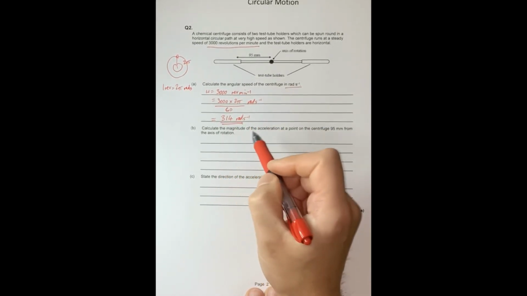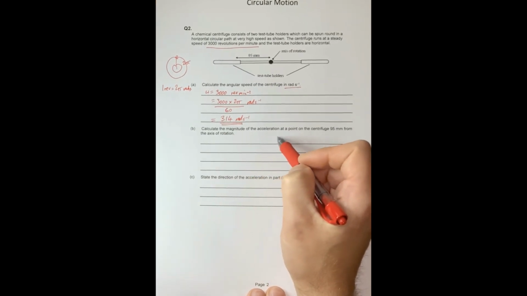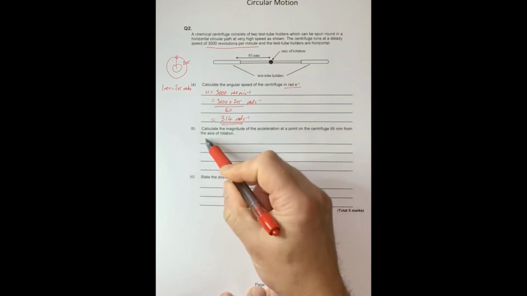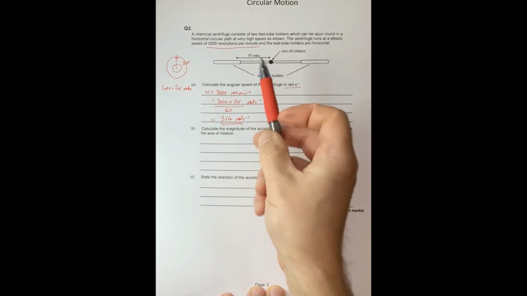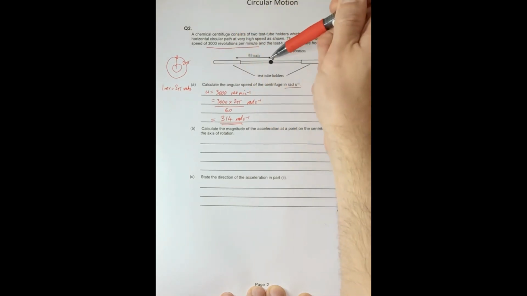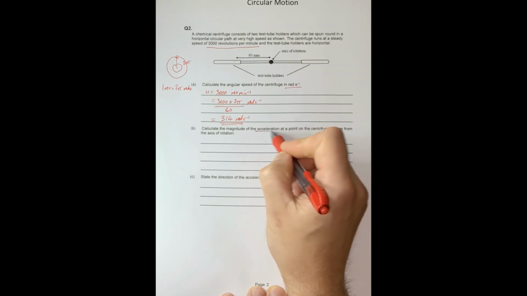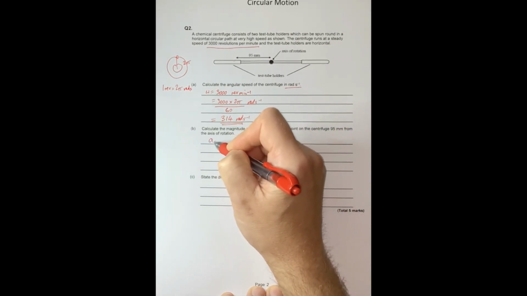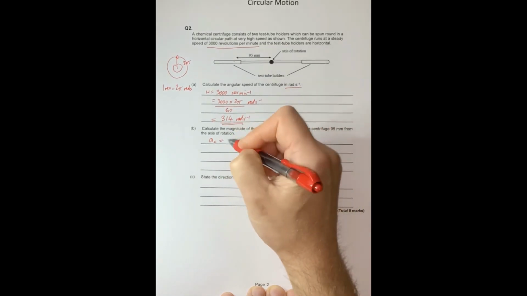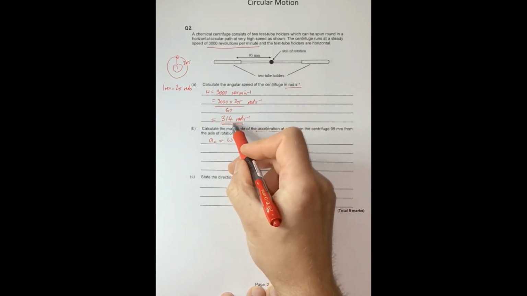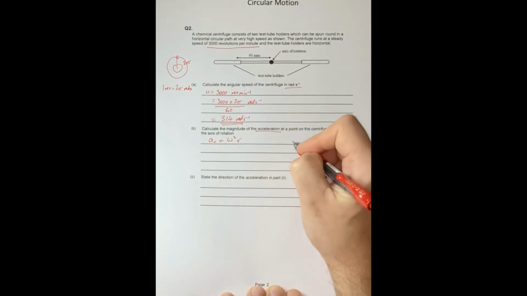Part B. Calculate the magnitude of the acceleration at a point on the centrifuge 95 millimeters from the axis of rotation. So this is rotating around, and if you were at this point, which is 95 millimeters from the center, you can calculate the acceleration, because we know that the centripetal acceleration is omega squared r, and we have omega and we know r.